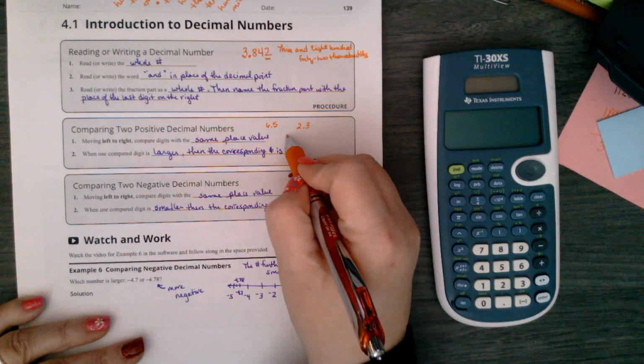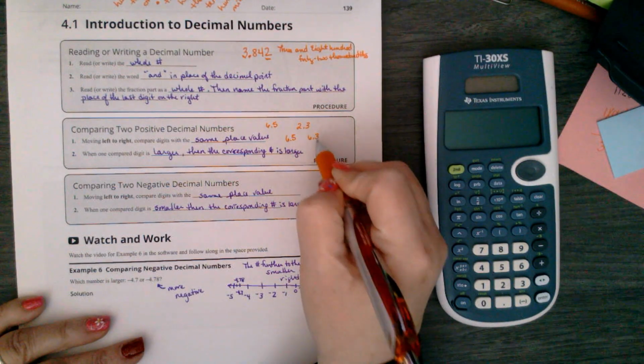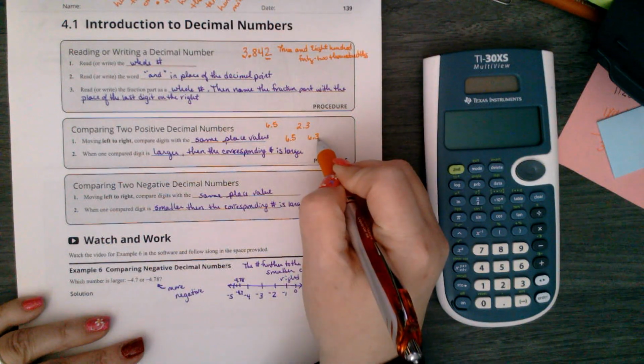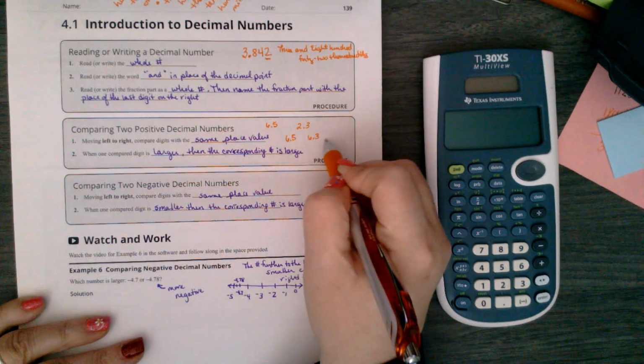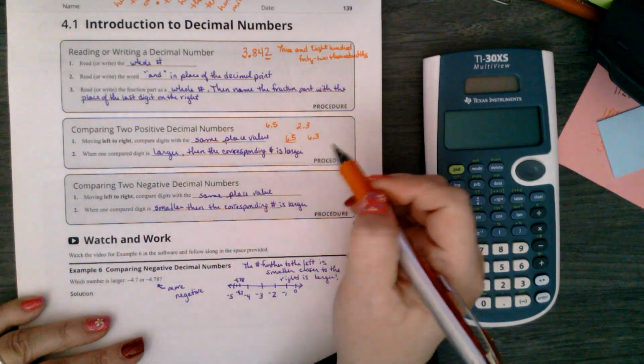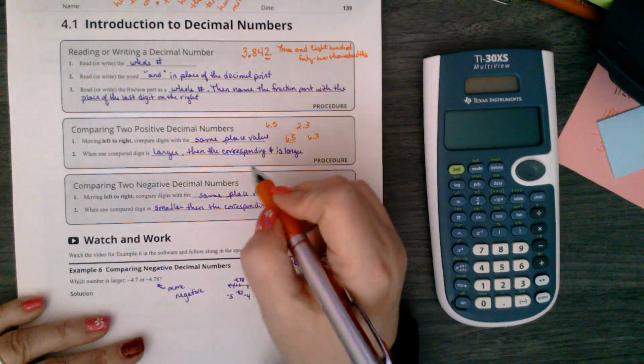If they were the same, like 6.5 and 6.3, since they're the same, then I go to the next number. 5 and 3. This one's bigger than that one, so we know that this is bigger than that. It's that simple.